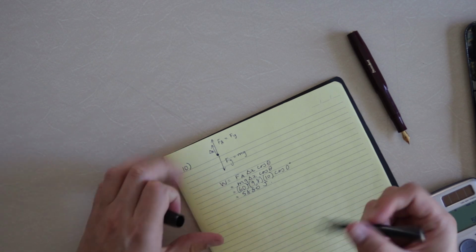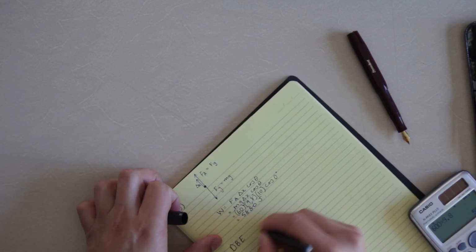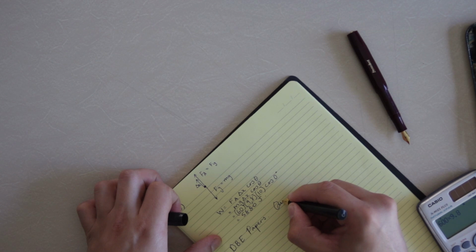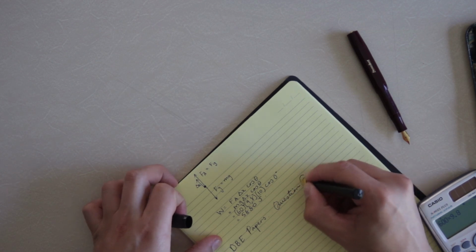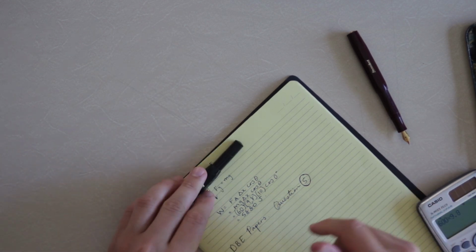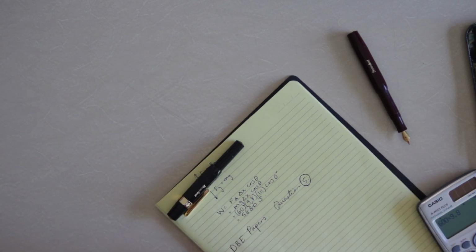And then in your DBE papers, you can do your question 5. You won't be able to do that yet, but that's going to be in your paper 1, question 5. That's going to be your question testing you on work, energy, and power. We're not quite there yet, but in the future you'll be able to start doing some of the past paper questions as well. All right, enjoy the rest of your day.